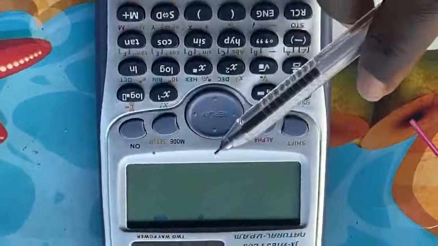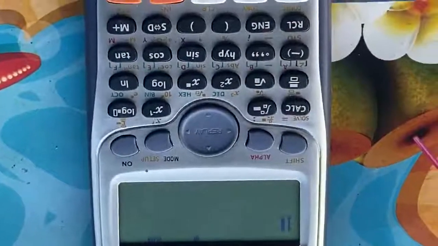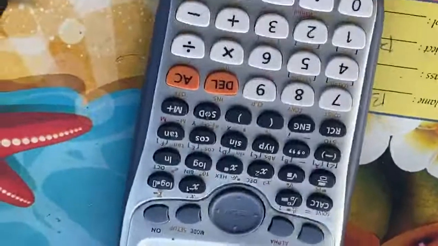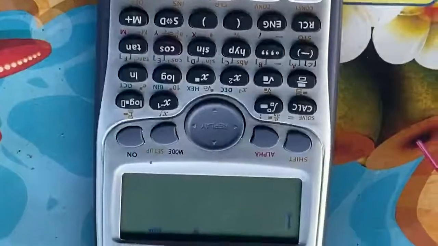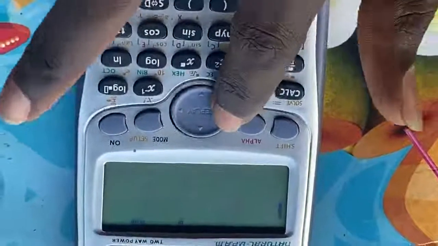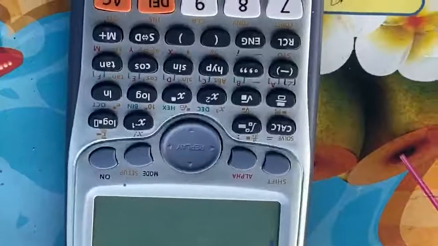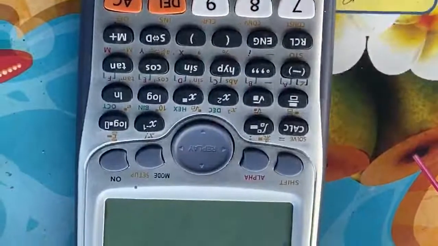So let's move to the next one. The next one is the replay button. The replay button is just like your cursor or your navigation button on your computer screen, which helps you move backward, forward, upward, or downward in your calculator. So I don't need to explain much on that.